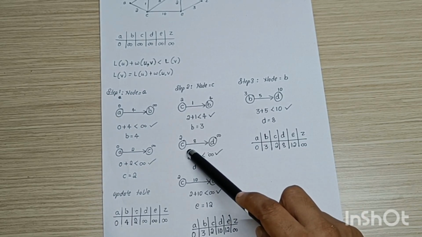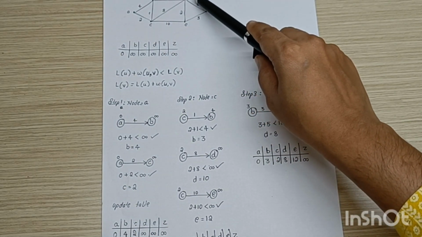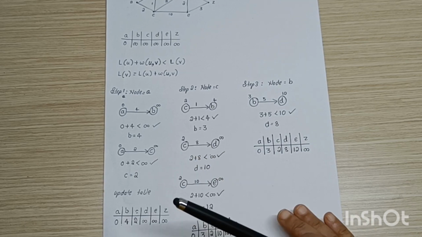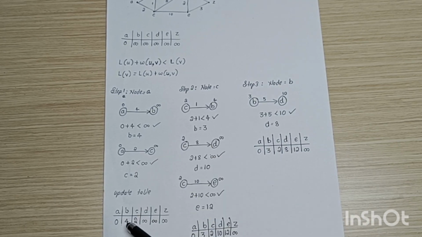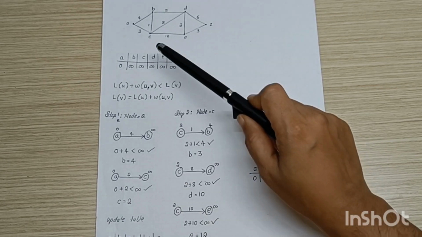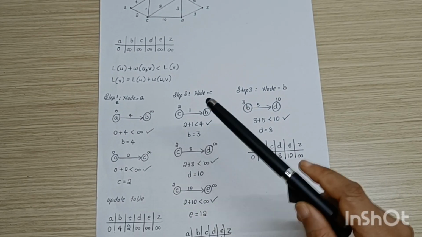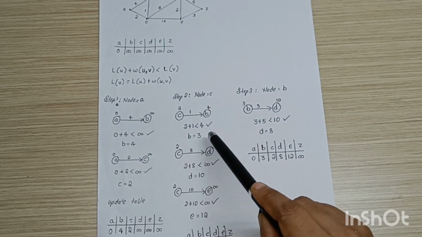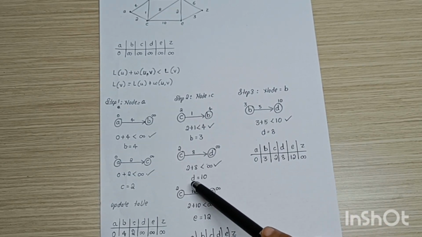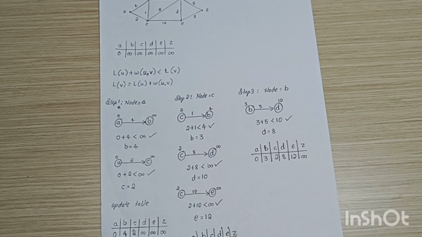So now you are going to consider the next edge, that is from C to D. Again for C and D, take the values. C is 2, D is infinity. The weight from C to D is 8, so take the value as 8 here. So 2 plus 8 is less than infinity. This condition is true here, so update D to 10, that is 8 plus 2.